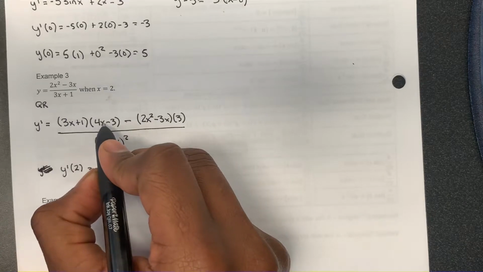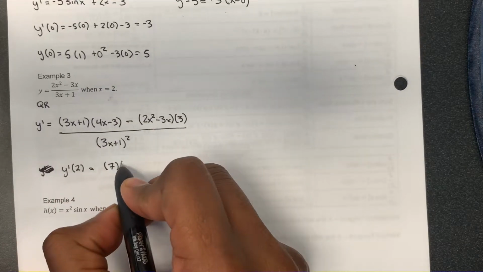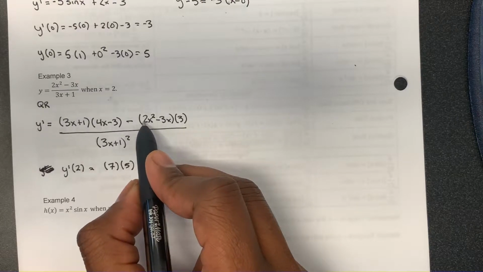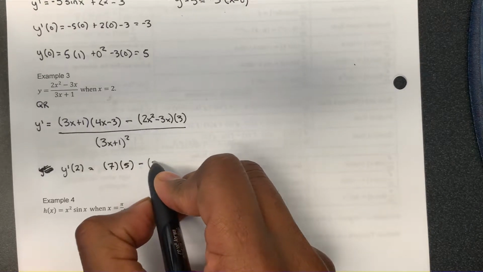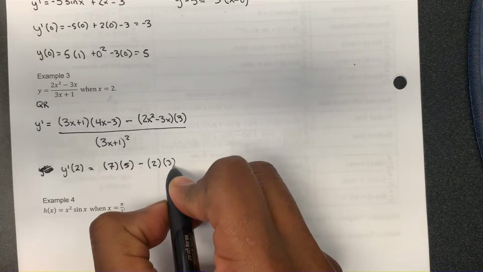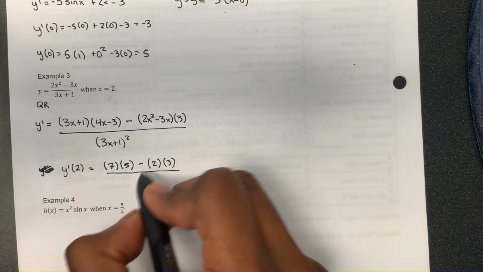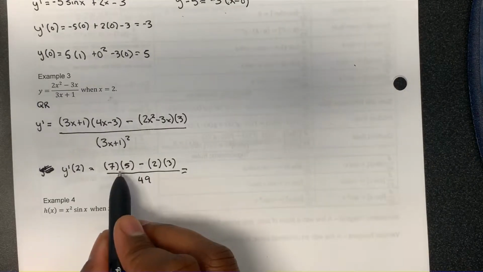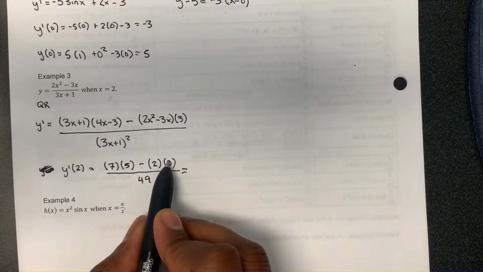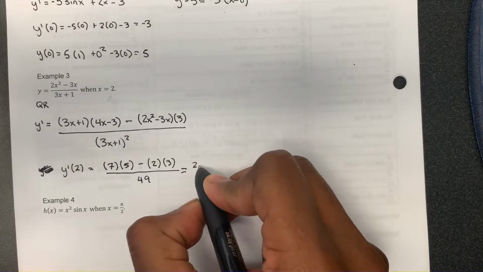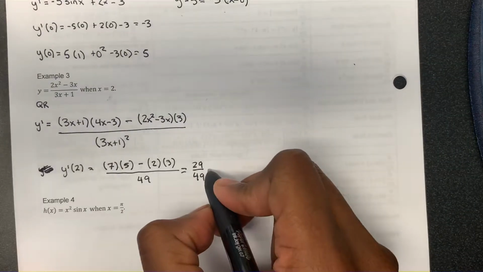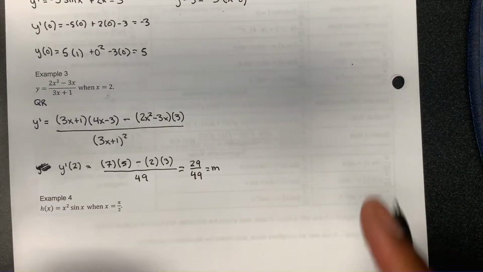4 times 2, which is 8, minus 3 is 5. Minus 2 squared is 4 times 2 is 8 minus 6 is 2. So 2 times 3 over, this is going to be 7 squared, so 49. So we end up with the slope of 35 minus 6, which is 29 over 49. So 29 over 49. This is our slope, our m.